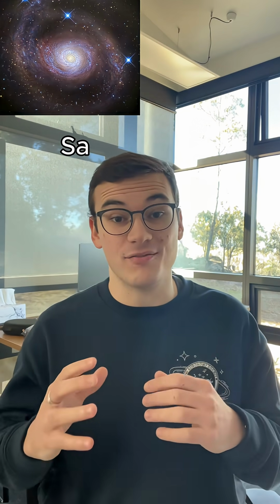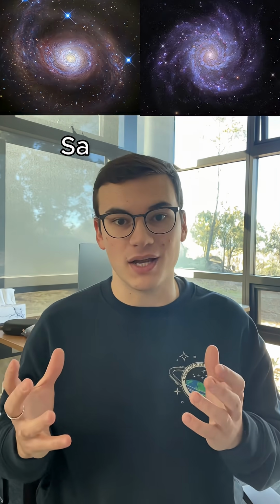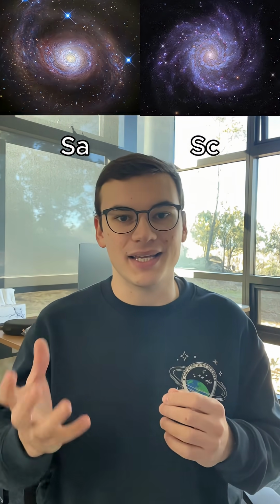Then we have spiral galaxies, which also have two broad categories. There are regular spirals, which get the letter S, and there are barred spirals, which are referred to as SB. Now, spiral galaxies also get another letter at the end of their name based on how distinct the spirals are. If the spiral arms are quite blended and not too distinct from the rest of the disk, then they get the letter A. But on the other hand, if they have giant sweeping spiral arms that stand out clear as day, they get the letter C.